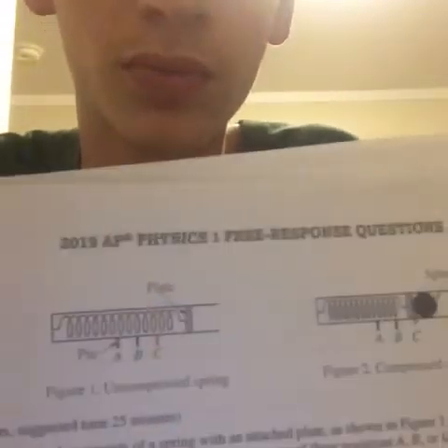The problem starts with a diagram. It has a spring with a rubber plate and a tube and different pinholes as shown here. Let me read the problem. A projectile launcher consists of a spring with an attached plate as shown in figure 1. When the spring is compressed, the plate can be held by a pin in any of three positions A, B, or C. For example, figure 2 shows a steel sphere placed against the plate, which is held in by a pin at position C. The sphere is launched upon release of the pin.